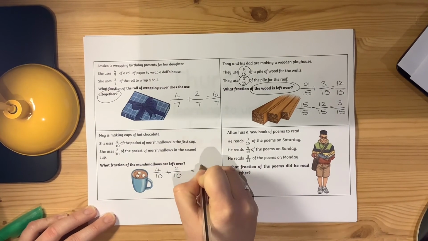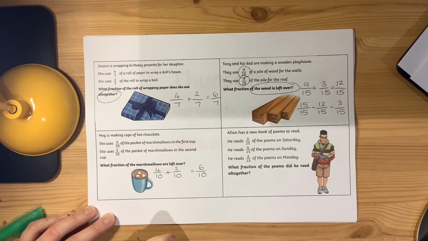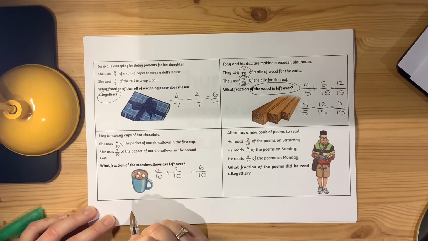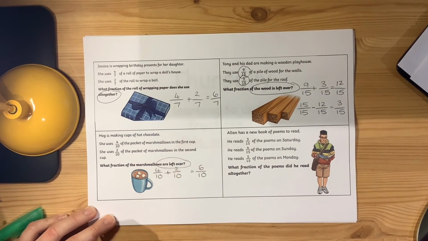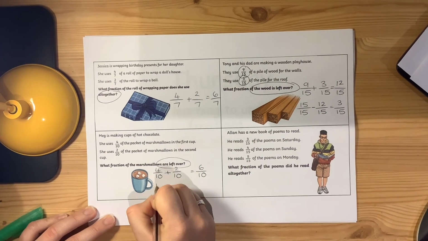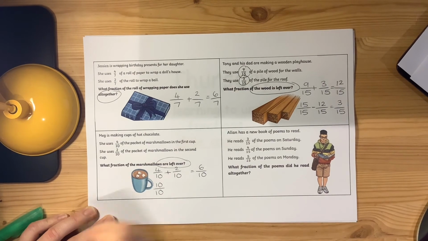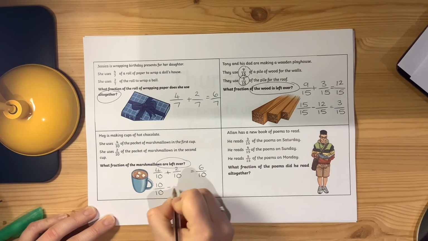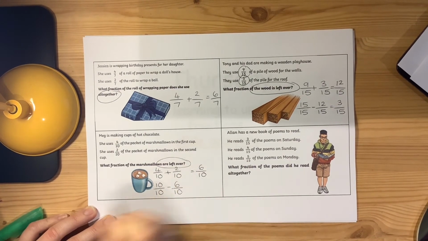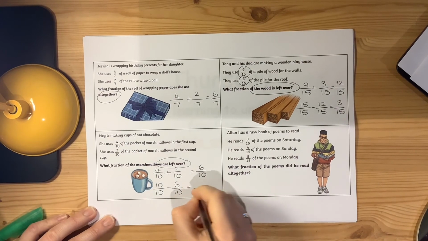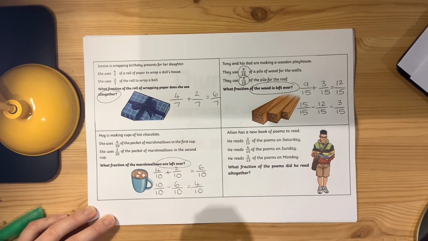So overall she's used 6/10. But it doesn't ask us how much she's used altogether, it asks us what was left over. Well, I know that the whole packet was 10/10 because it's the whole. Take away the 6/10 she used in both of her cups, and that means she has 4/10 left.